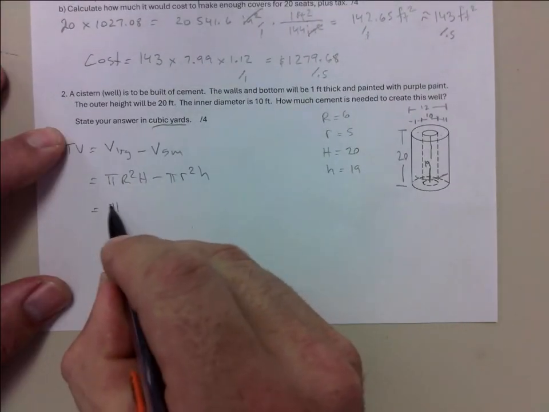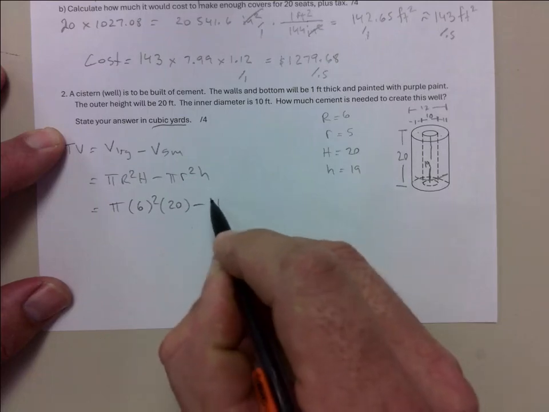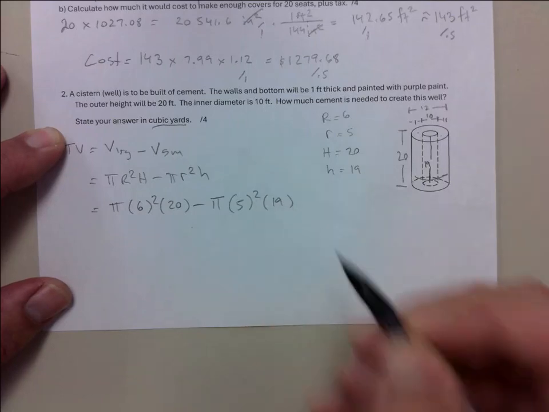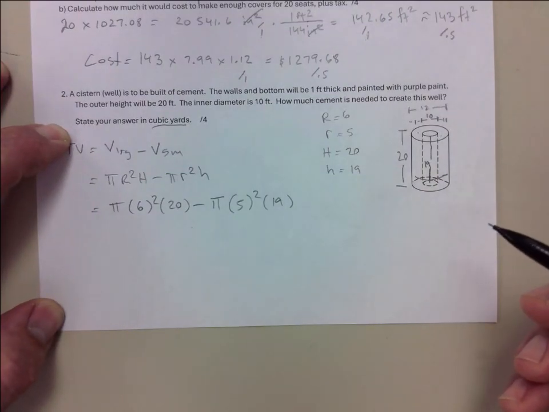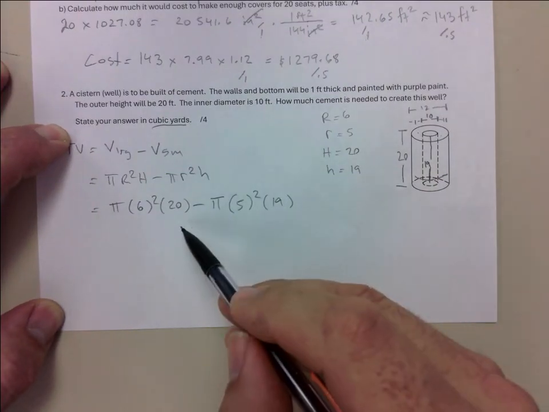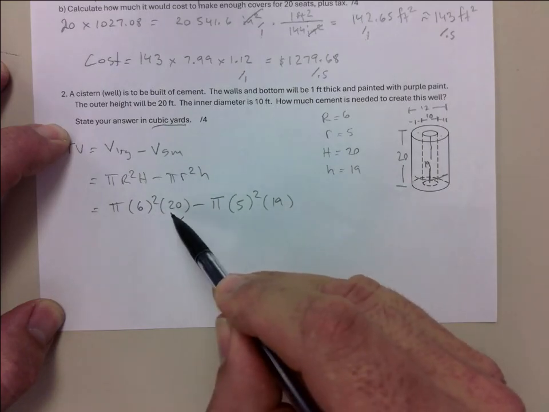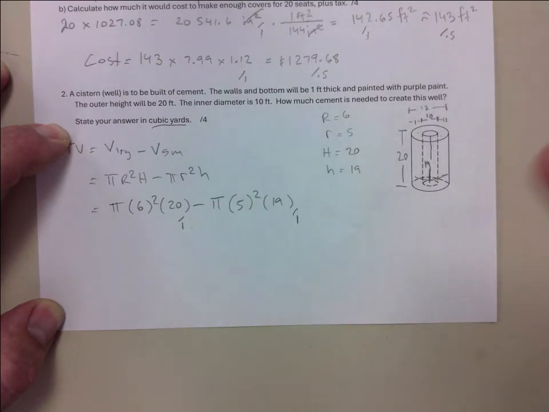Okay, pi 6 squared 20 minus pi 5 squared 19. Let's break down the marks here. I would give you a mark in my books if I see all the numbers correctly for the large cylinder, and I give you another mark for actually substituting the right numbers for the small cylinder.